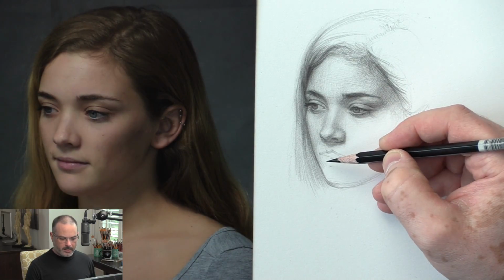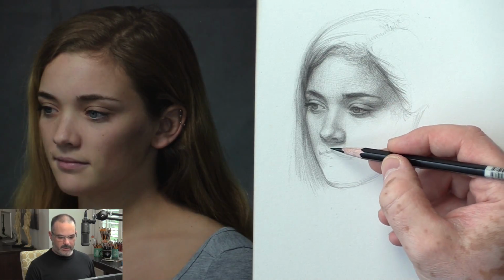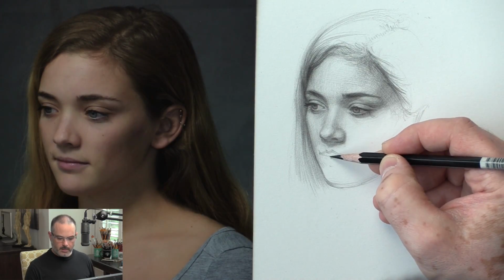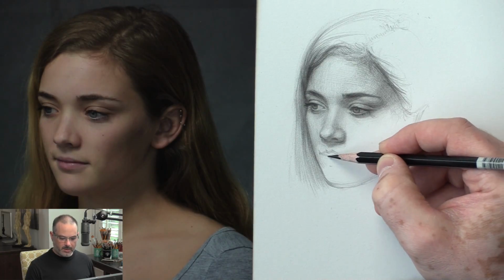Do a little bit and compare it. Compare it to the nose. Compare it to the eyes in terms of the width of the lips. There's a little dimple right at the center there between the two lips.